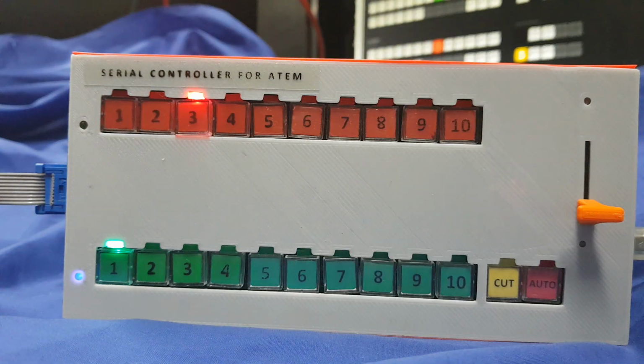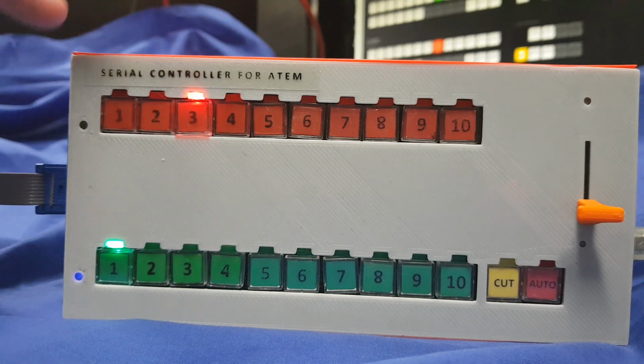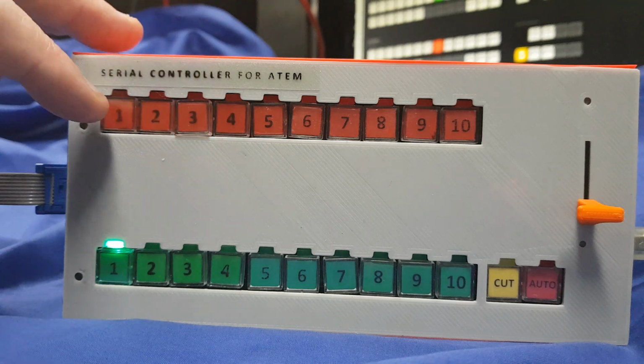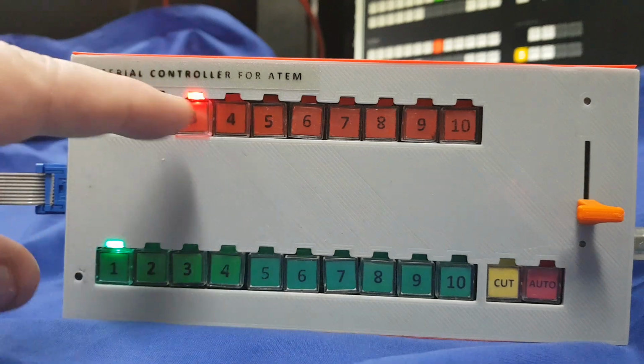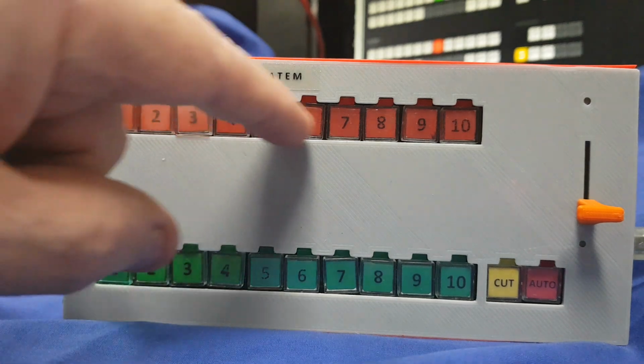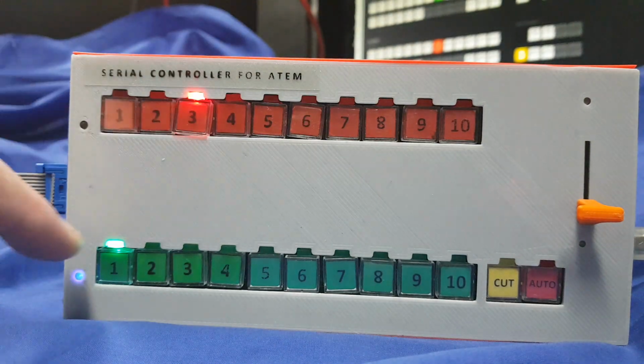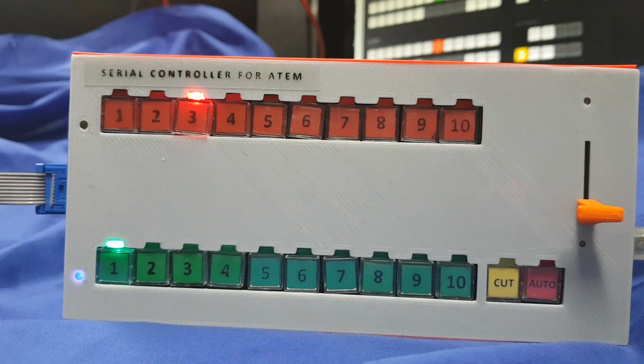Okay, so menu item 13. This sets the button cross points. So I won't go into that at the moment. What you can do is select the button and then select the cross point that you want to allocate to that button. So it doesn't always have to follow the ATEM's buttons. You can actually reallocate them here. There's going to be a separate video on that.